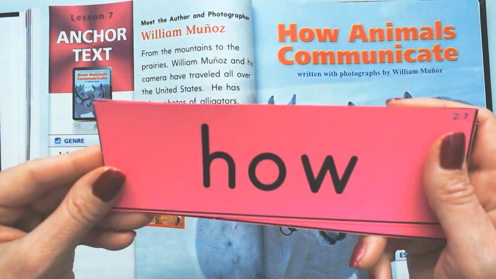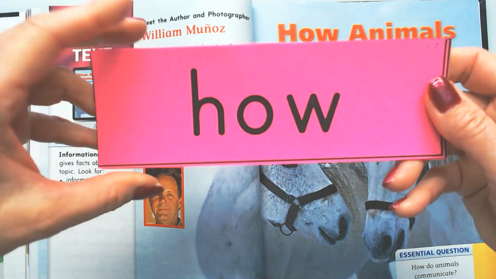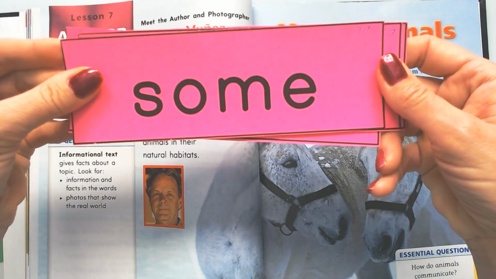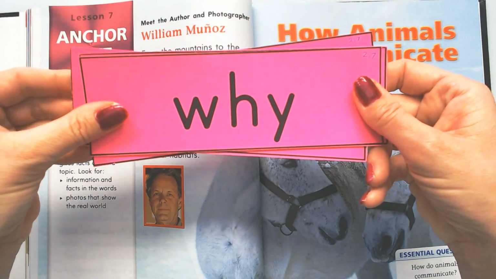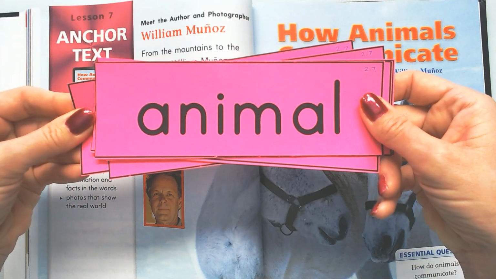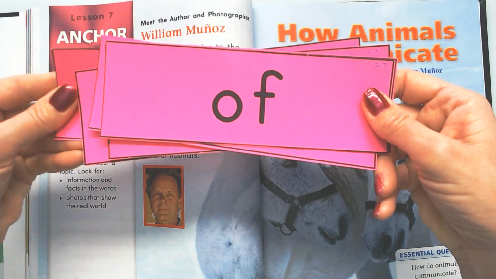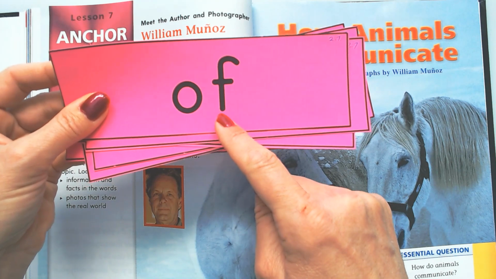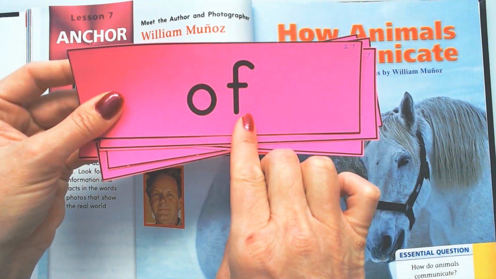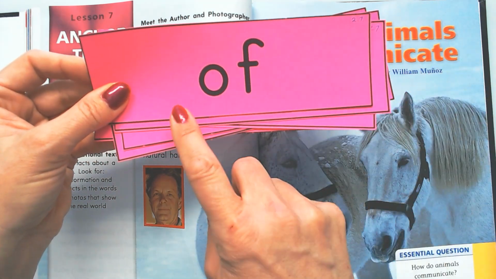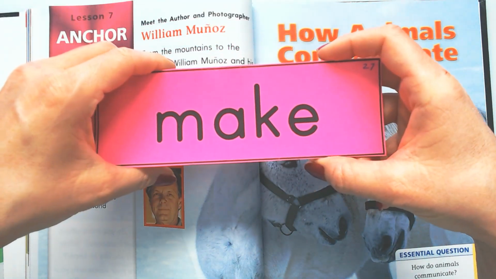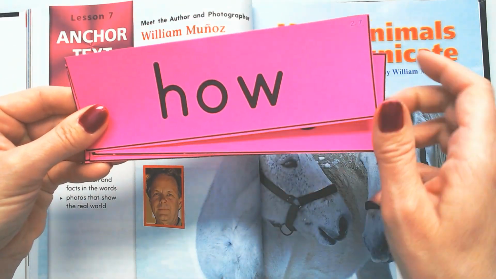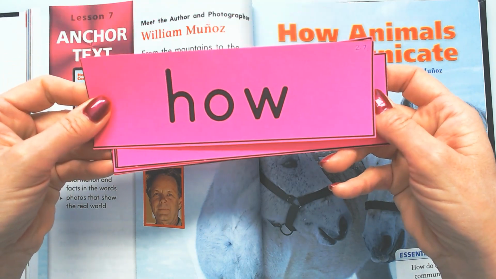Here's our sight words. Those are the words in yellow, and you have a test on them tomorrow. How, some, why, animal, of. And that's funny how the F says the V sound and the O says the uh sound. This is a pure sight word. You just have to learn it. Of. Make. And back to the beginning. How. All right.